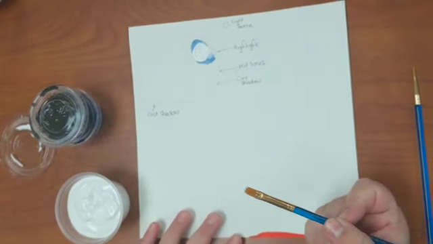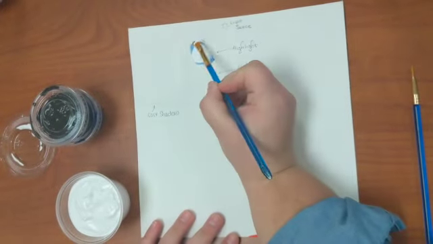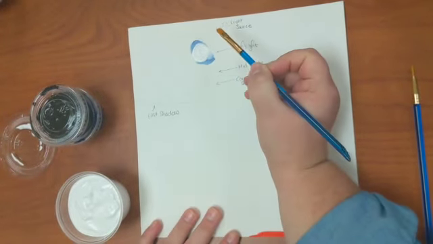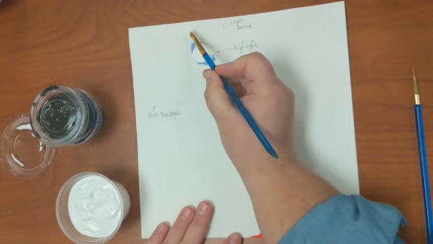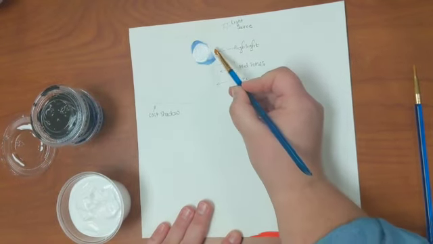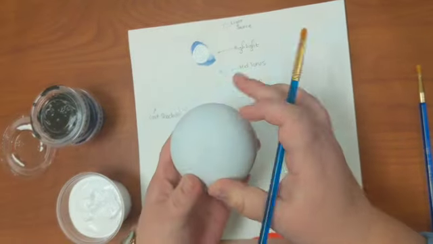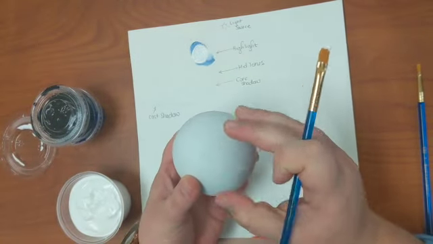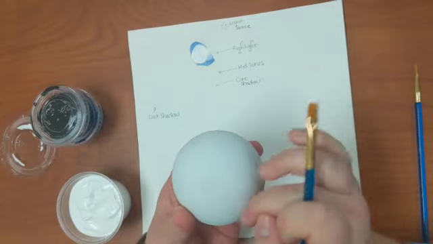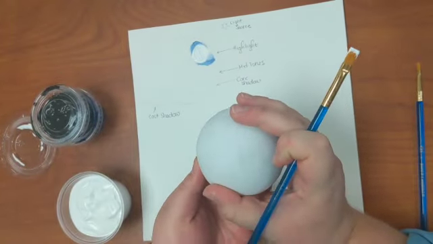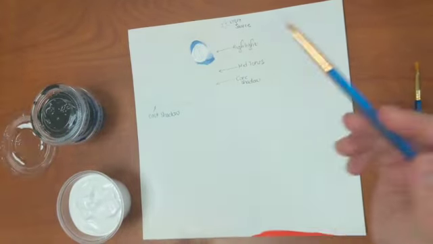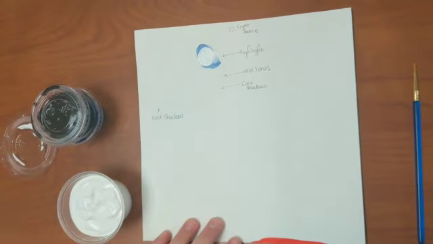So your shadows will follow the curve of the object. So if it's round, then everything is going to be a sort of rainbow shape or form here, because this is a round ball. So everything on here, it's not going to be bands. It's going to follow the curvature of the object. So I'm going to start with a nice circle there.